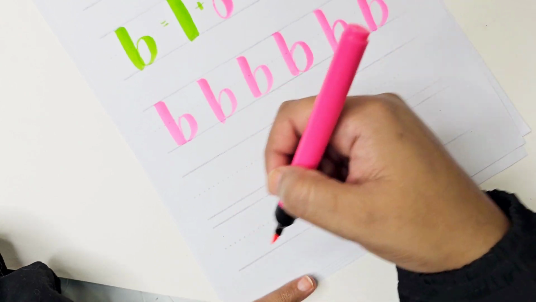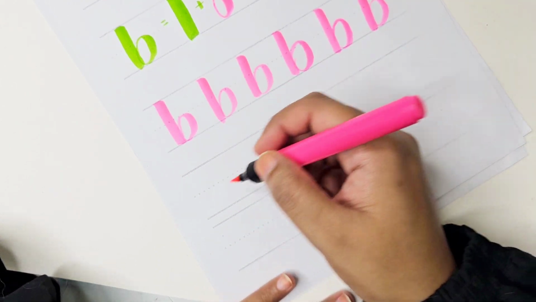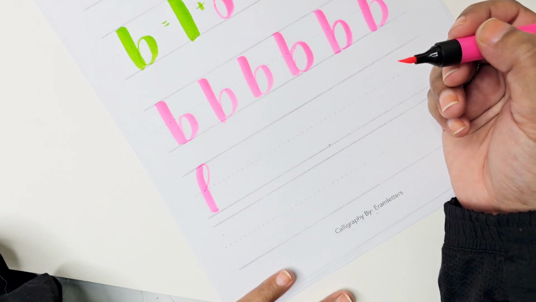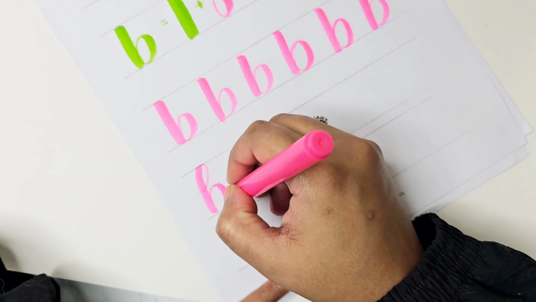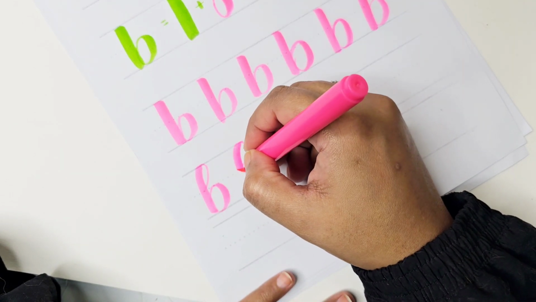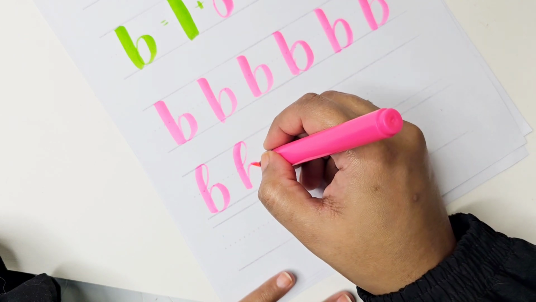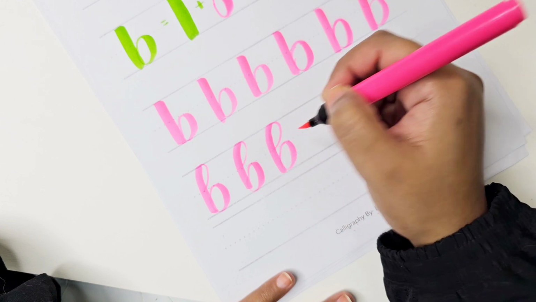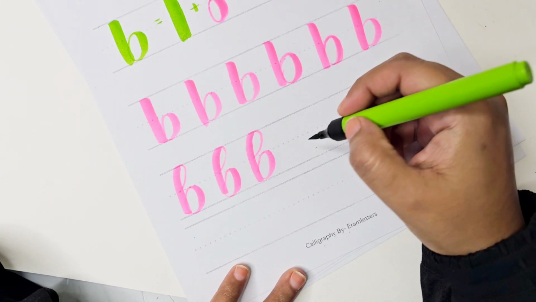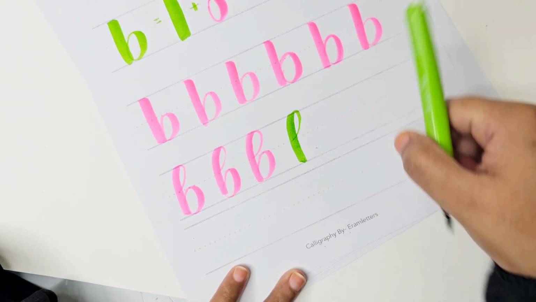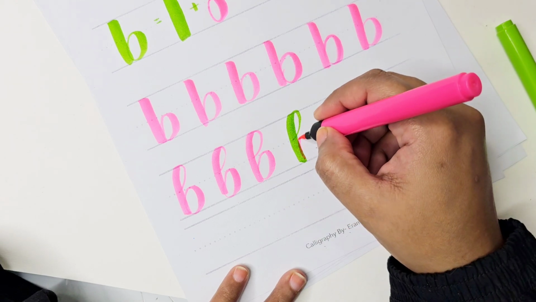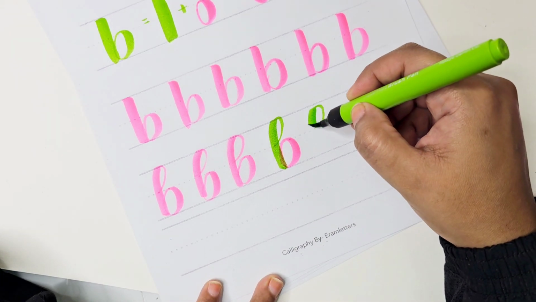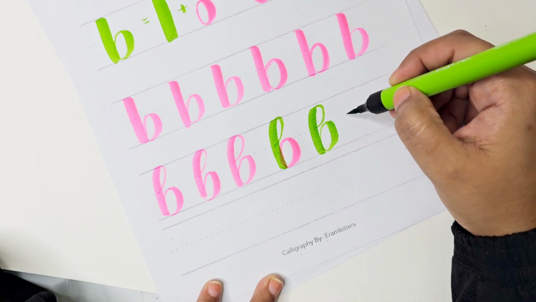You can also make it this way. You just make an ascender and then an oval. Ascender and then a backward oval. So you are going to make B like this.